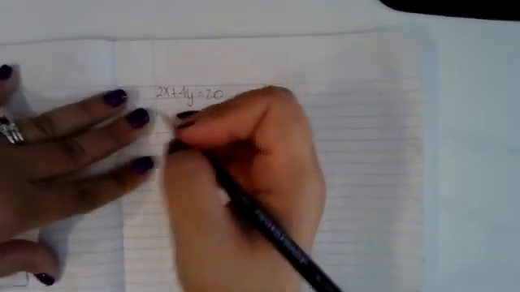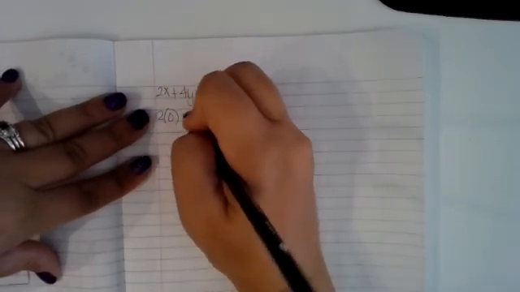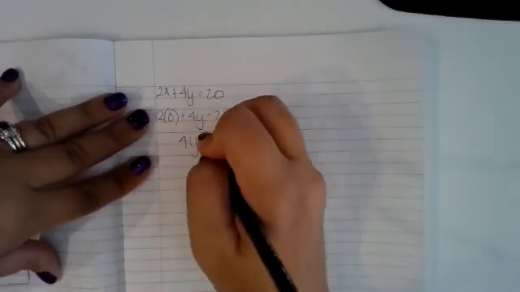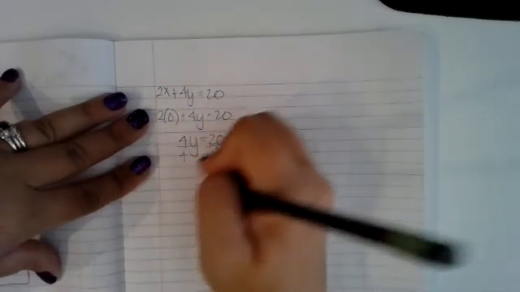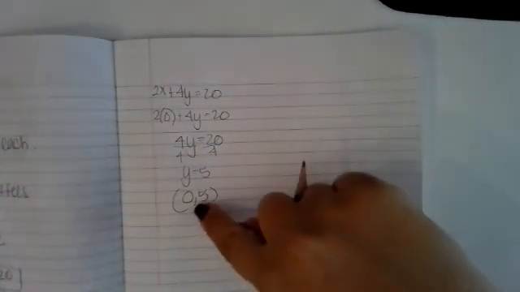This is going to be 2 times 0 plus 4y equals 20. This is 4y equals 20. Divide by 4, divide by 4, y equals 5, so (0, 5). So now what is this representing? If you don't buy your husband any black coffees, you can buy 5 lattes for yourself.